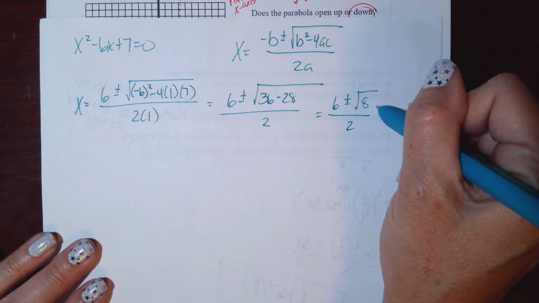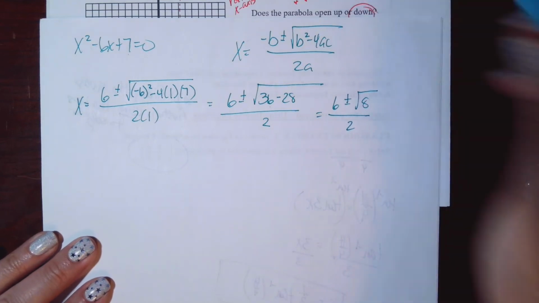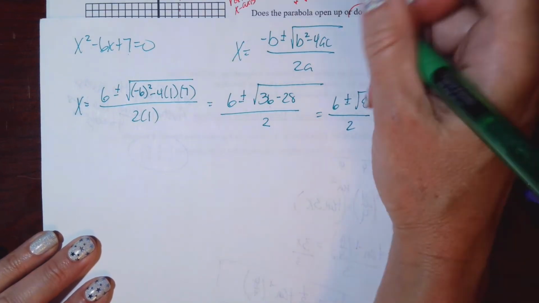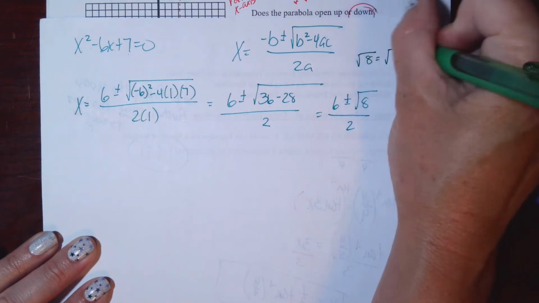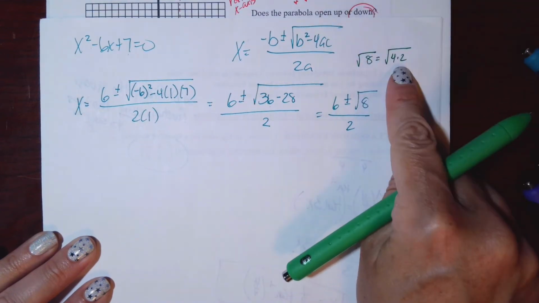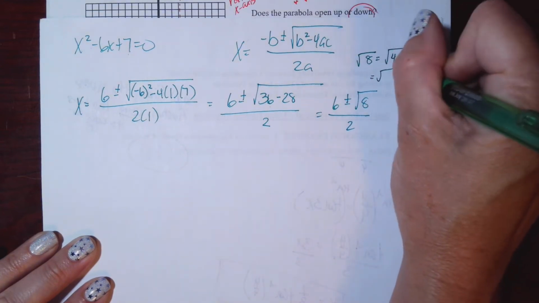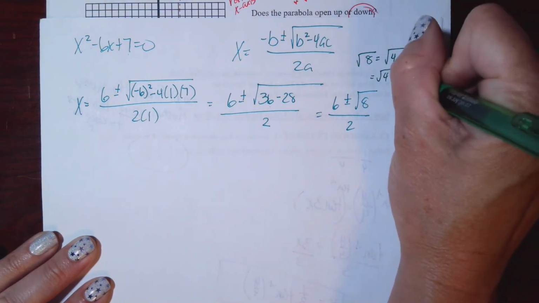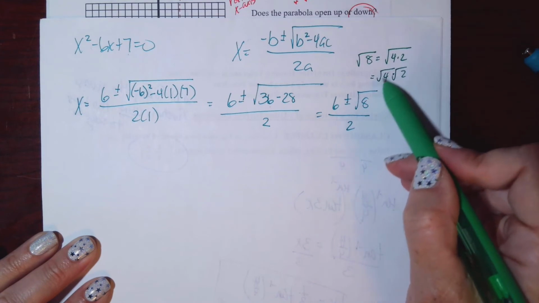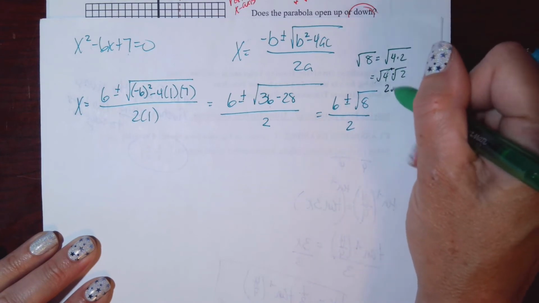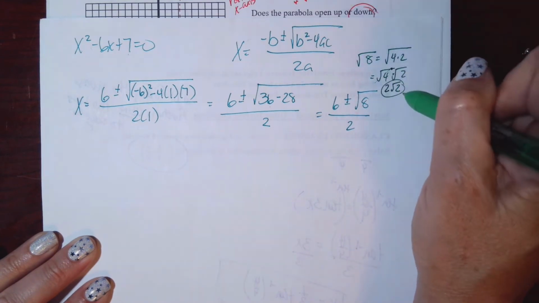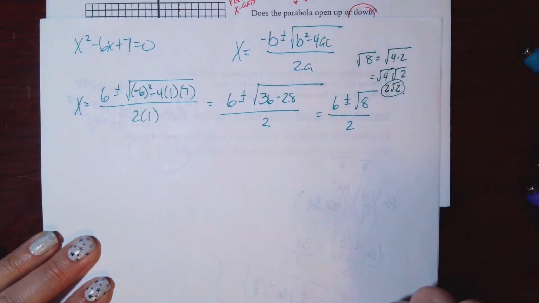8 is not a perfect square, but I can simplify the square root of 8. So the square root of 8 is the same thing as 4 times 2, right? 8 is 4 times 2, and 4 is a perfect square. So I can break that apart and say that's the same thing as square root 4 times square root 2, and the square root of 4 is 2. So the square root of 8 simplifies to be 2 square roots of 2.